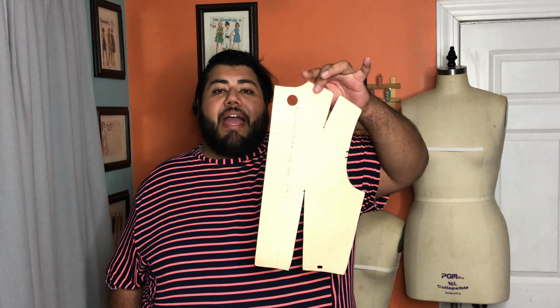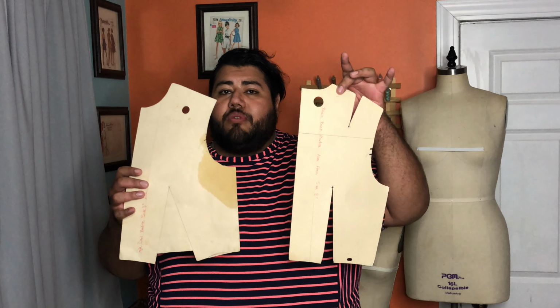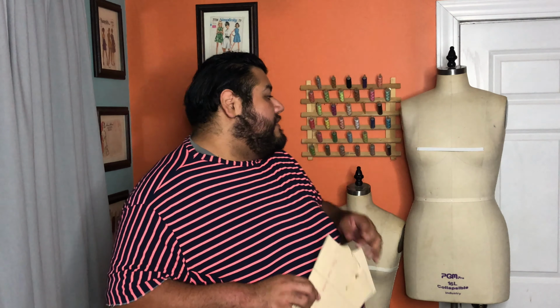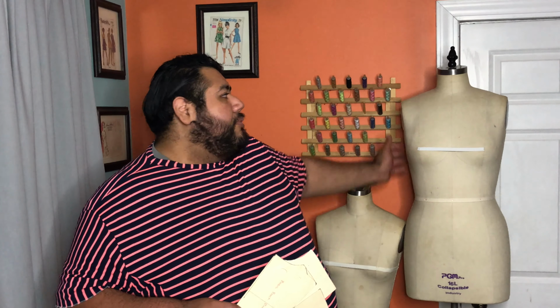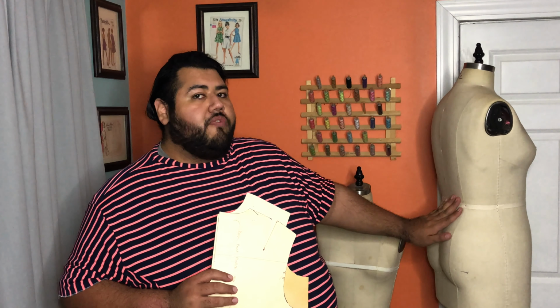This here is the back bodice. As you can see, the darts on the back are a lot smaller than the ones on the front. Like we spoke about in my last video, that is to accommodate for the bust, where in the back, there's really not much to curve to.